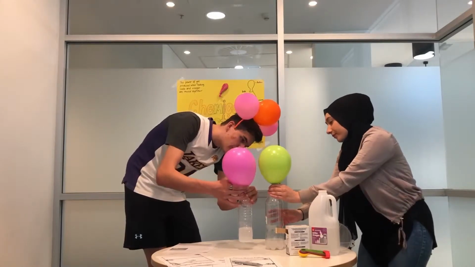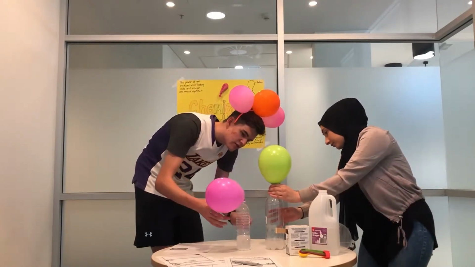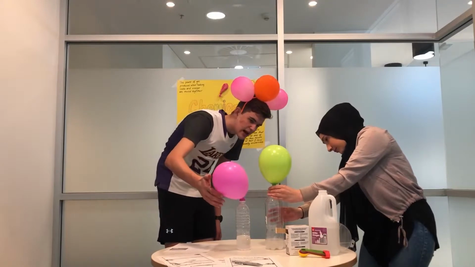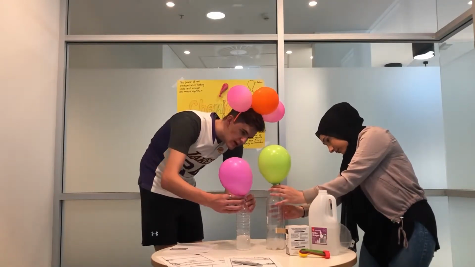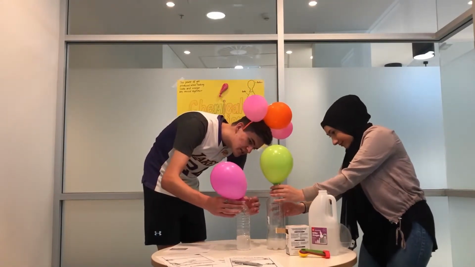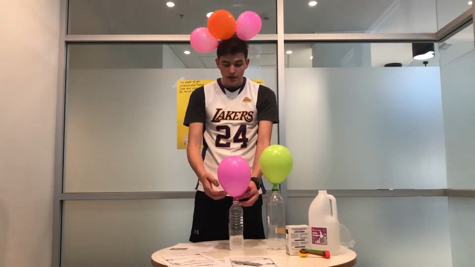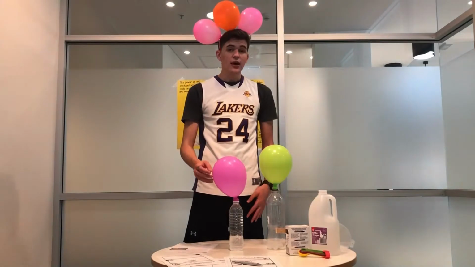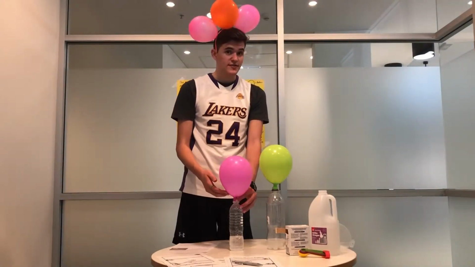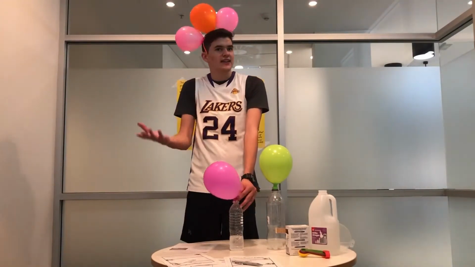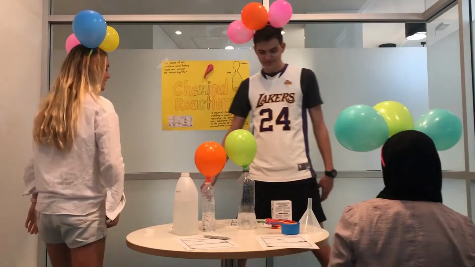Alright, awesome. So now we can take our fingers off the balloons and hopefully they'll stay upright. Awesome, we might have a little bit of extra bicarb soda in it. Alright, and we're going to give you an opportunity to have a go at this, alright? But I'm going to hand it over to my other scientist friends, who's going to explain exactly what just happened, alright? Thank you, Mr.